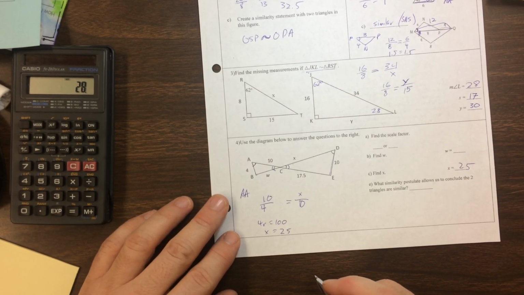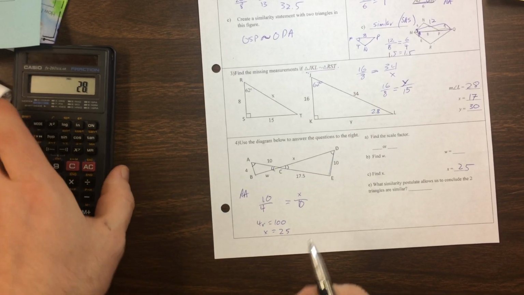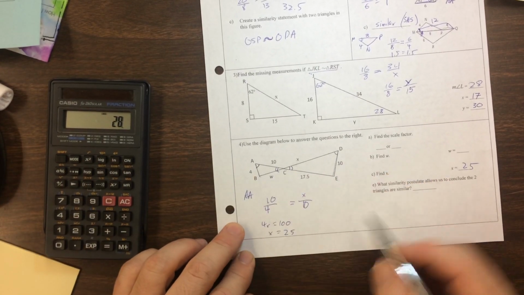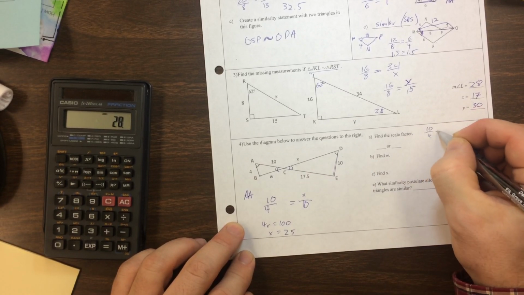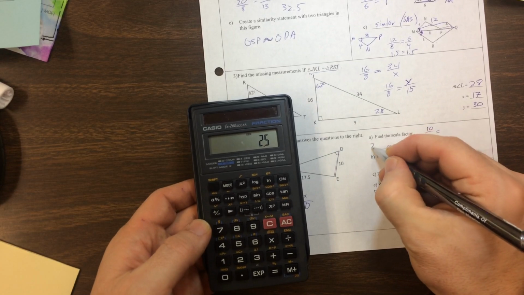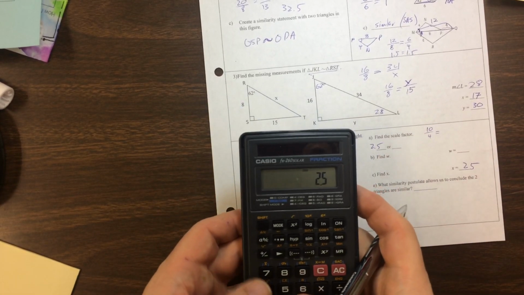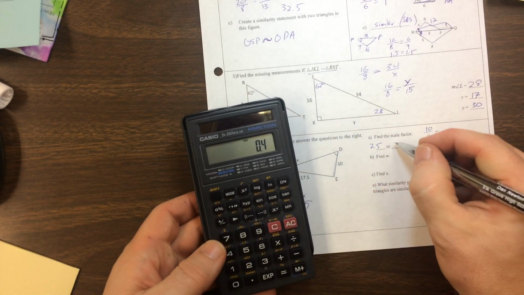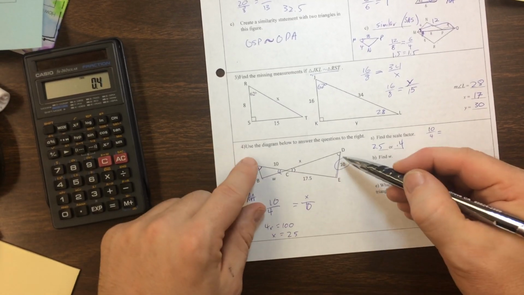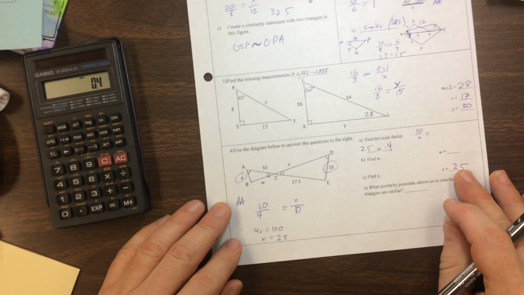So what's my scale factor? Well, 10 divided by 4 equals 2.5. Or the other way around, 4 divided by 10 is 0.4. So I'm using this one and this one to find my scale factor because those are corresponding sides.